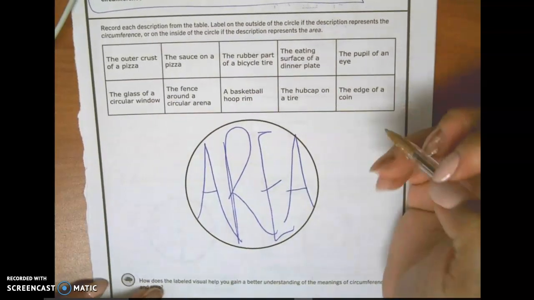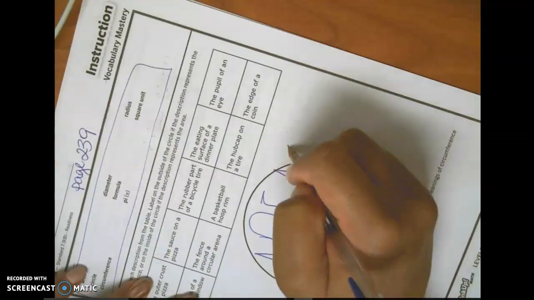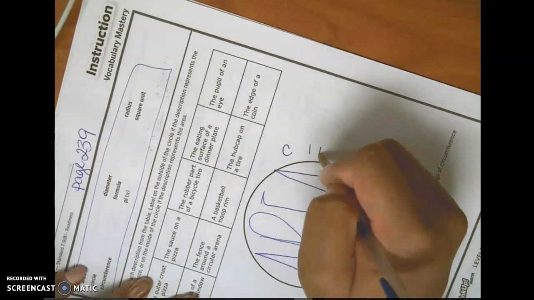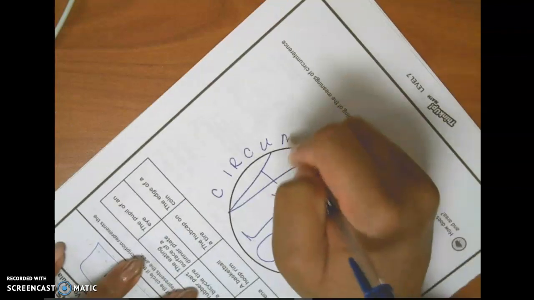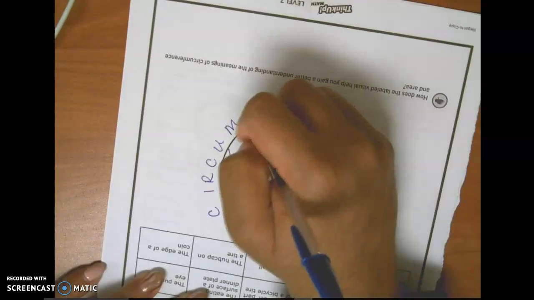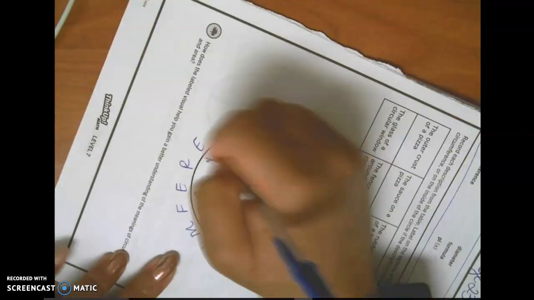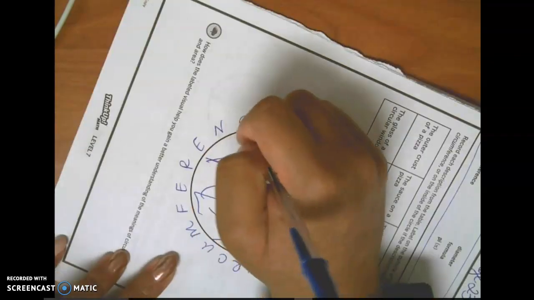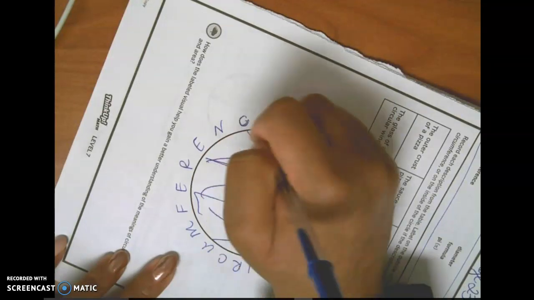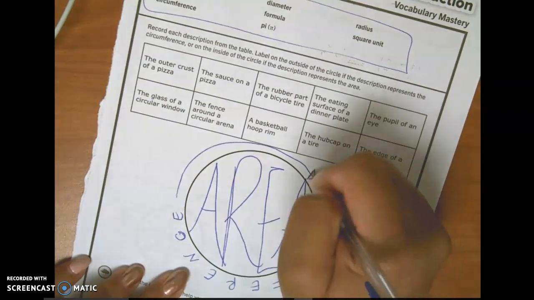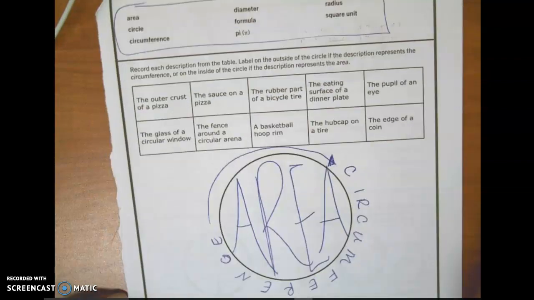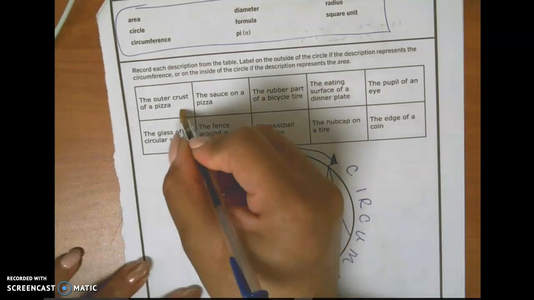And then I'm going to write circumference around the circle. Okay, so here we're just going to write circumference or area.